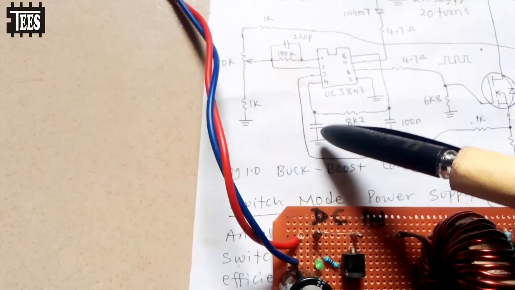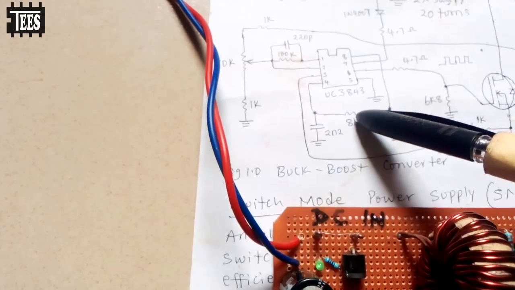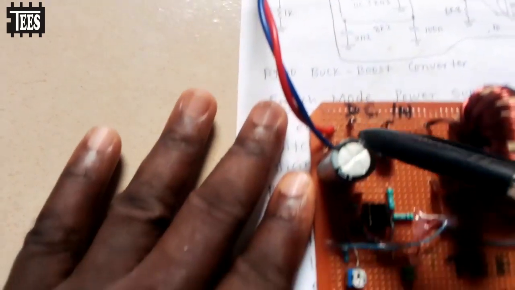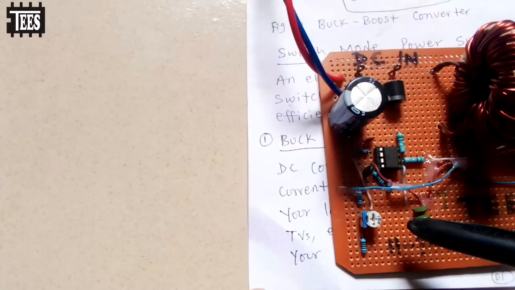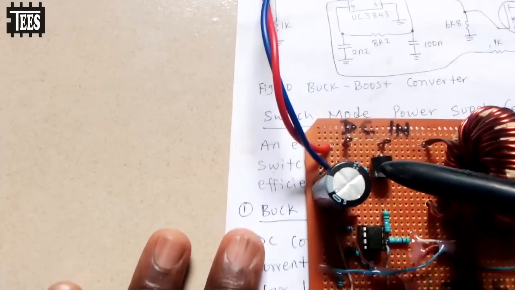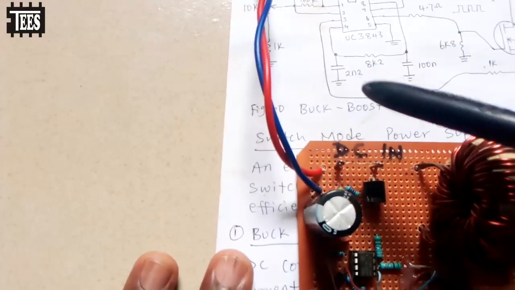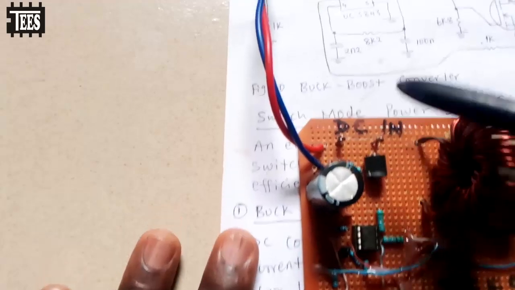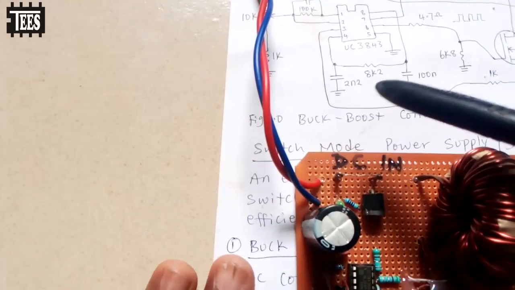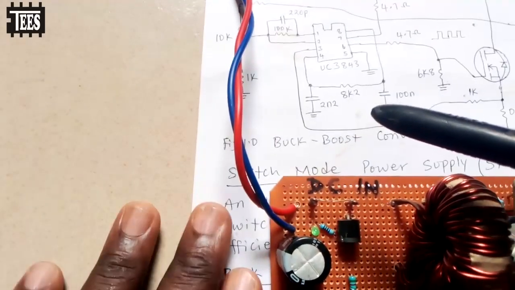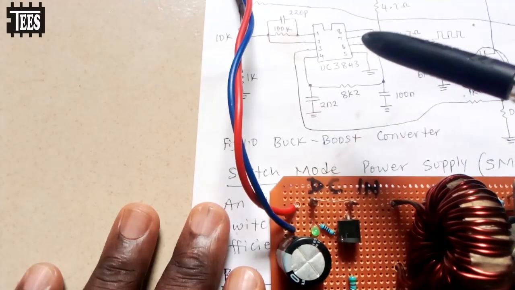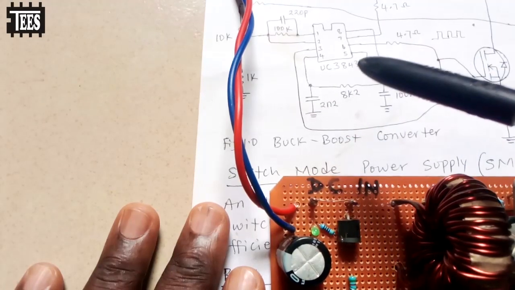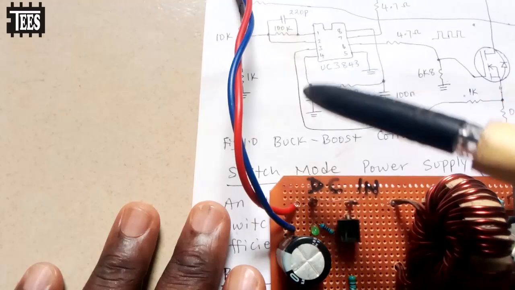This capacitor and this resistor set up the frequency. I didn't have the exact values, so I used something close to them and it's still working. So these two resistors and this capacitor set the frequency at which the PWM is generated. Pin 3 is the current feedback.